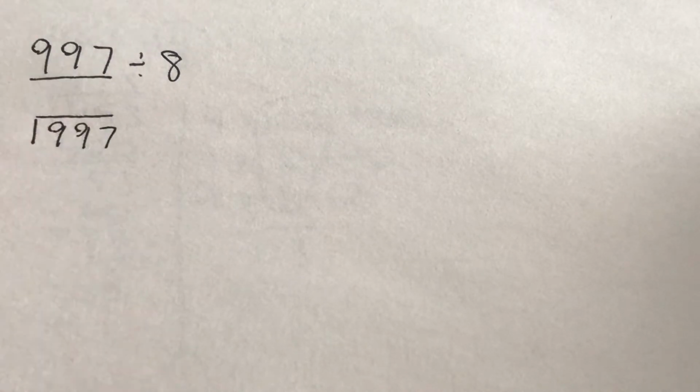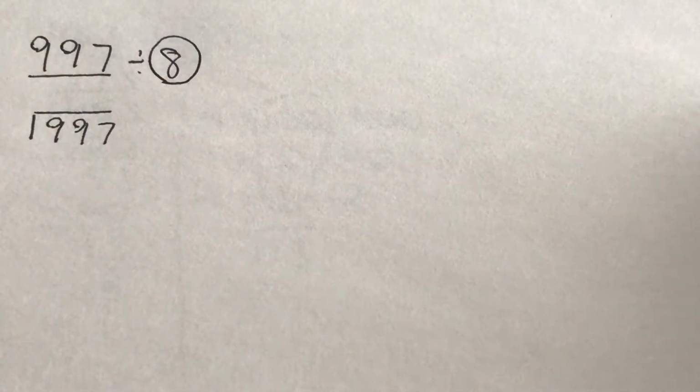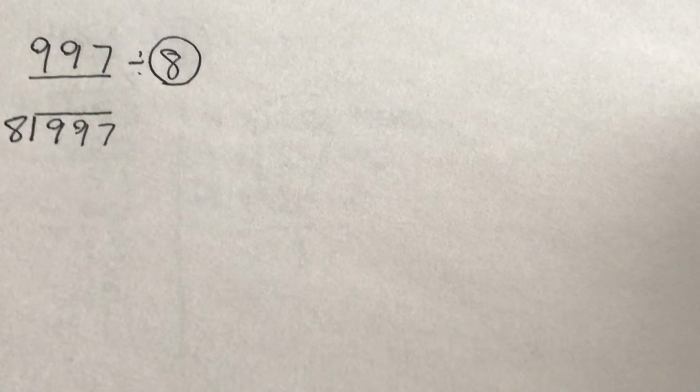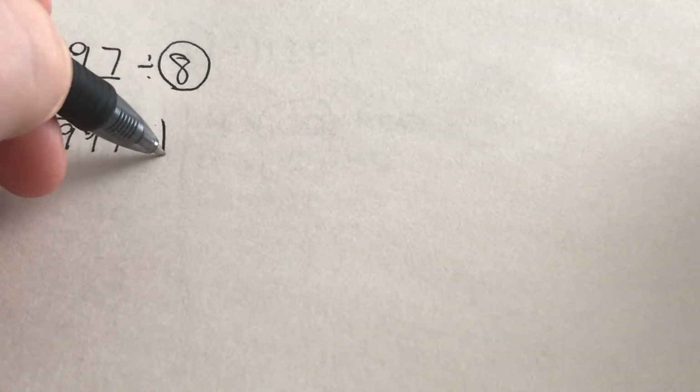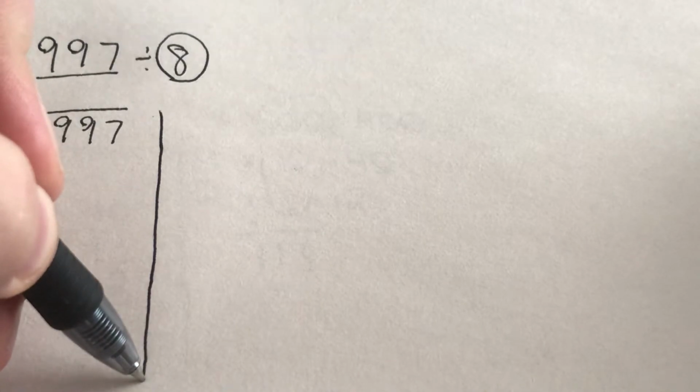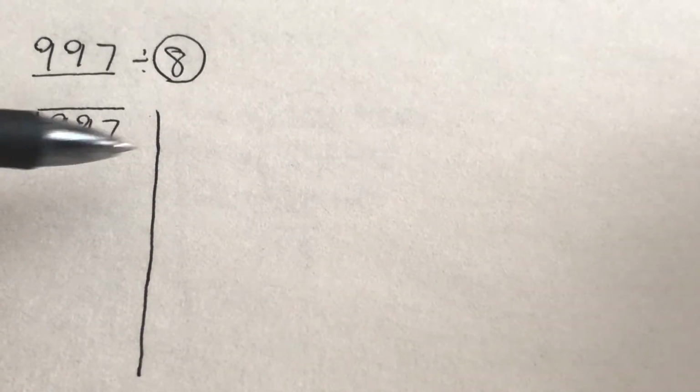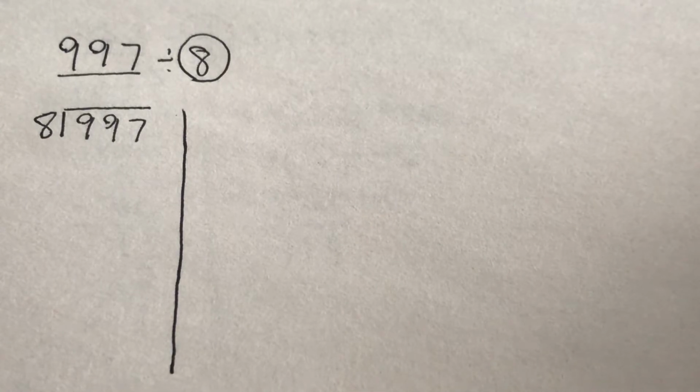All right, but just go through the same steps. The process is still the same, no matter how big the number is. Okay, so we set it up. Our first number goes inside the house, 997. Our second number, our divisor, which is 8, goes outside the house. Notice our dividend is inside the house, our divisor is outside the house. Just like last time, we're going to set up our line, separating our problem from our workspace. Scoot it over a little bit.